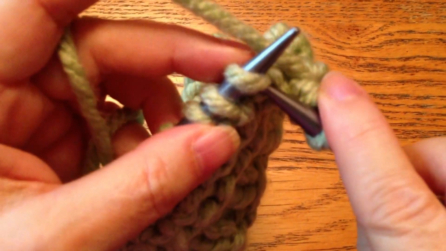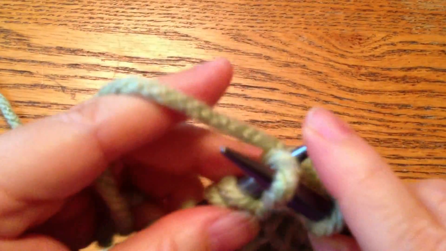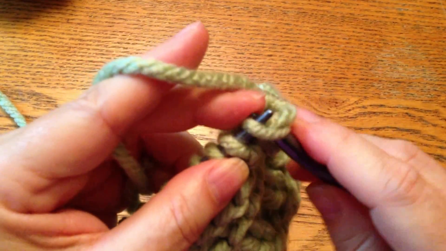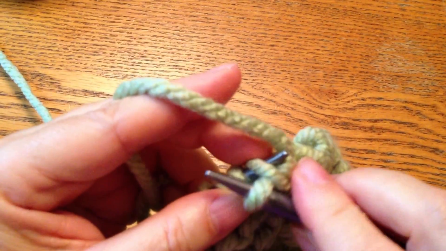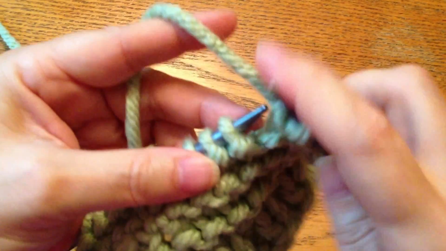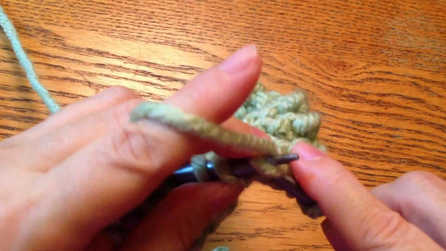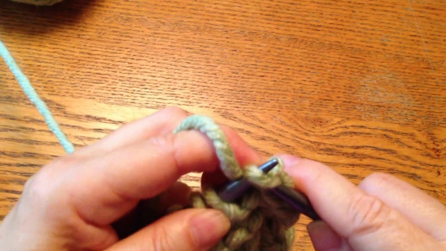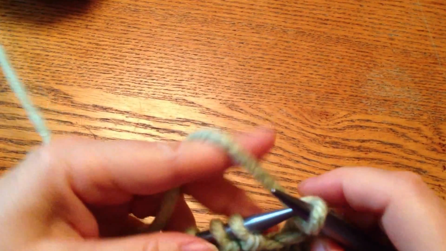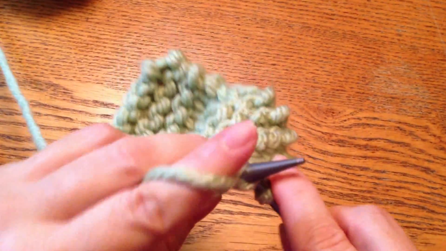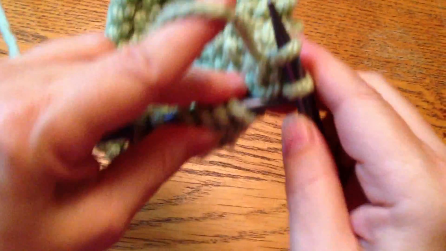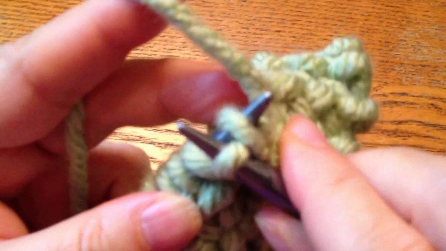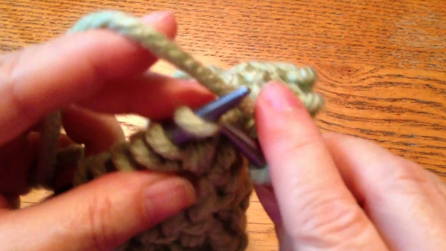So we're going to do that again. We're going to knit this stitch and take the previous stitch and pull it over the second stitch. And you can see that by doing this, by going along the top, I'm looping through all those stitches so that I have a finished edge. So knit again, bring the first stitch over the second one, bring it through.